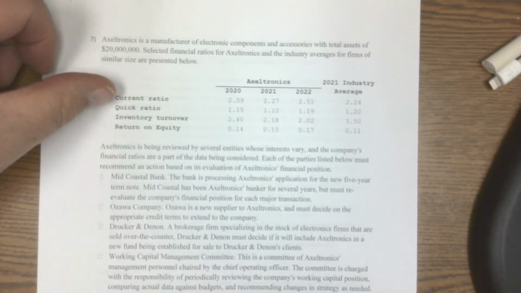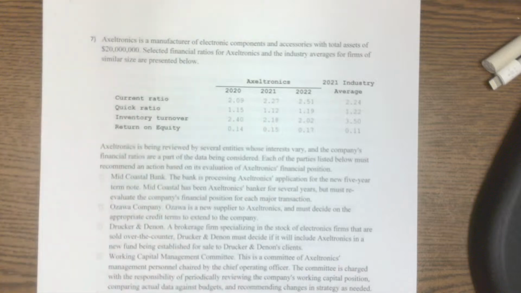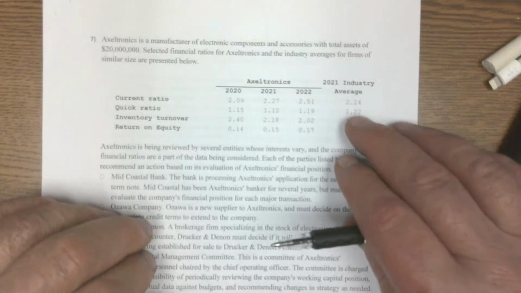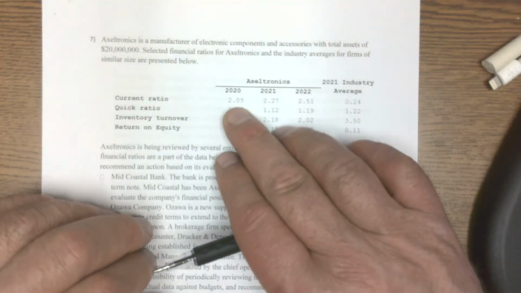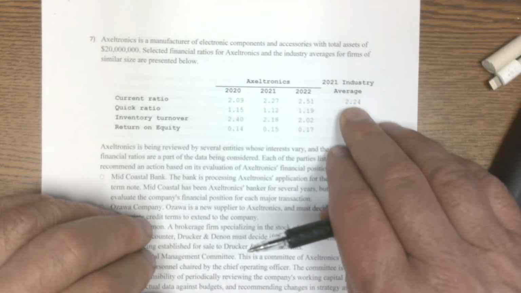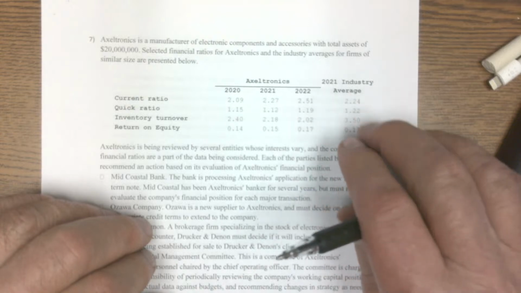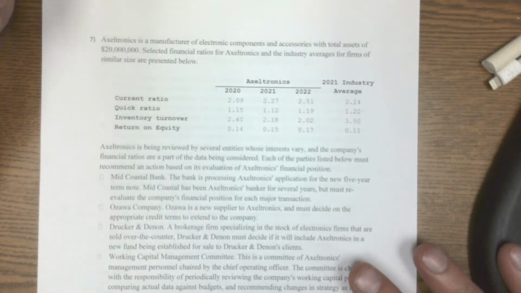So the current ratio is how well you can cover your liabilities. Generally, it's considered between 1 and 2 is good. This one we see an industry average of 2.24, and this goes from 2020 to 2022. We see it's growing, and so they have better than industry average coverage of that.